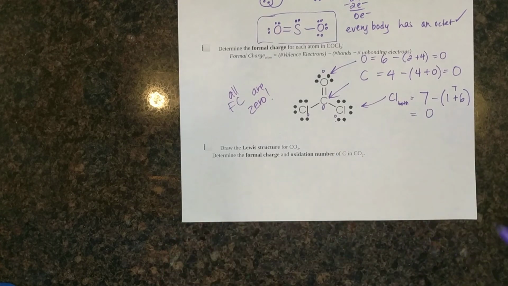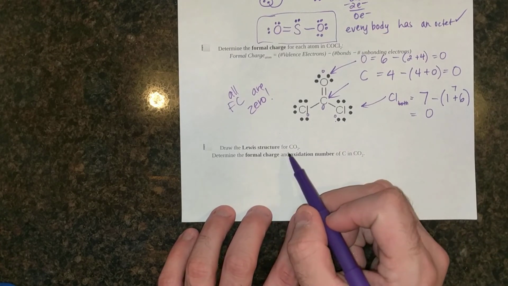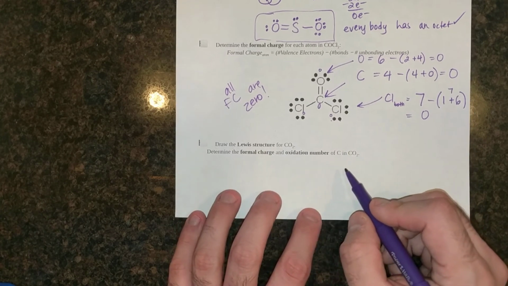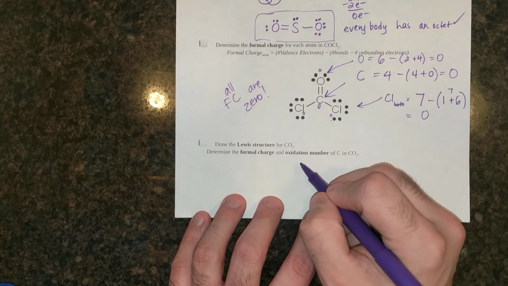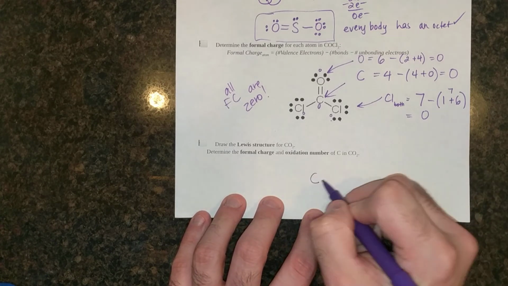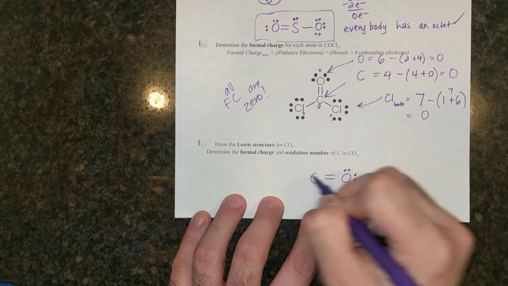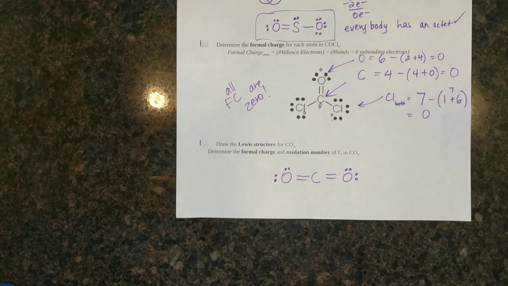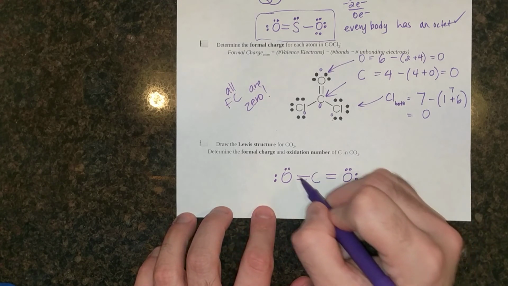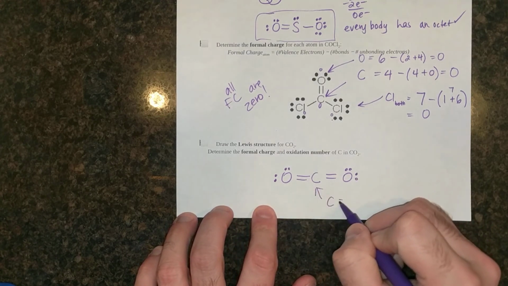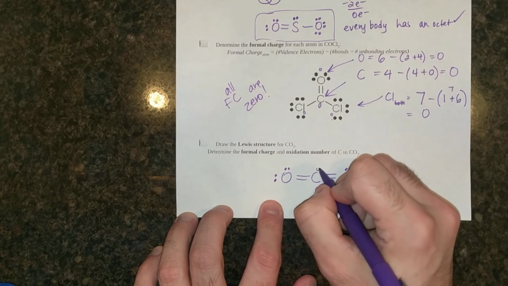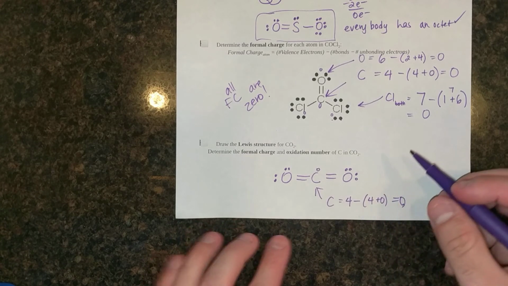Now, for the last one, I'm going to do this quickly, but it says, draw the Lewis structure for CO2, all right? And it says, determine the formal charge and the oxidation number of C in both, okay? So I'm going to skip to what this looks like. CO2 looks like this. And you could follow all the steps to figure that out. This is the Lewis structure for CO2, and you're going to figure out that the formal charge of carbon here is 4 minus 4 minus 0. That's also 0. But the oxidation number is going to be a little bit different.